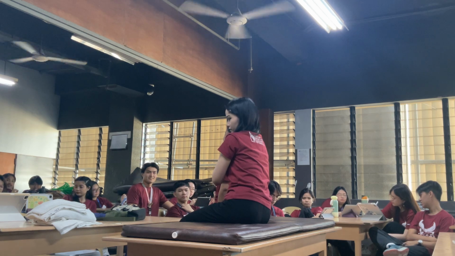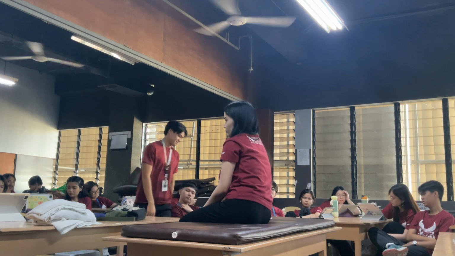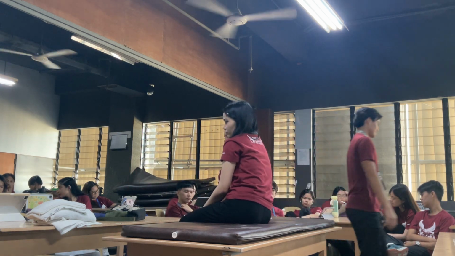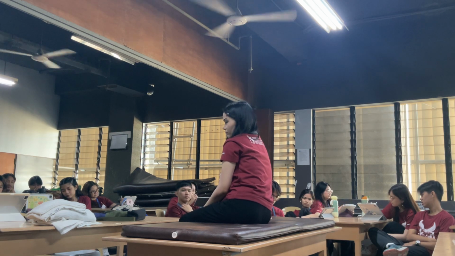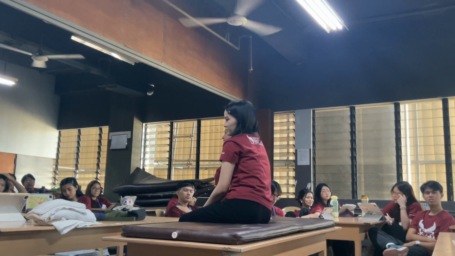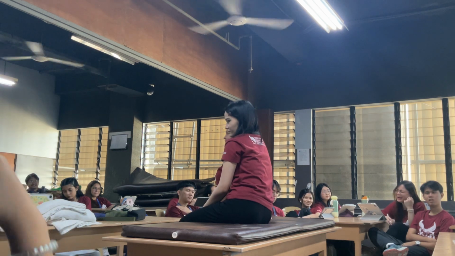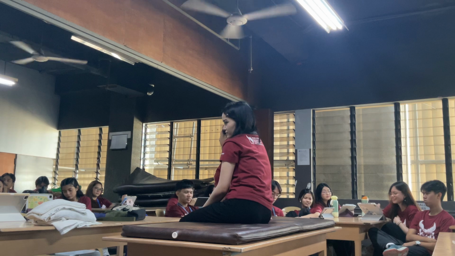P is for your pectoralis major and minor. A is for your anterior, middle, and posterior scalenes. And then S is for serratus anterior and posterior. What's the acronym for your forced inspiration accessory muscles?